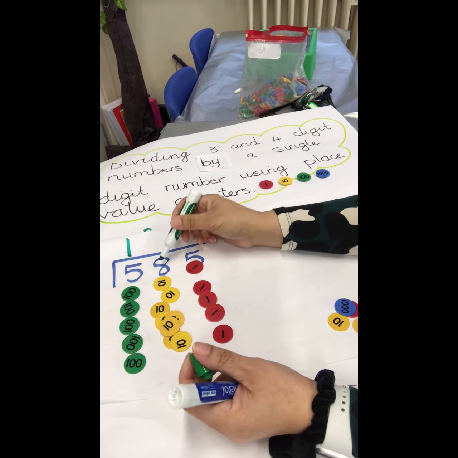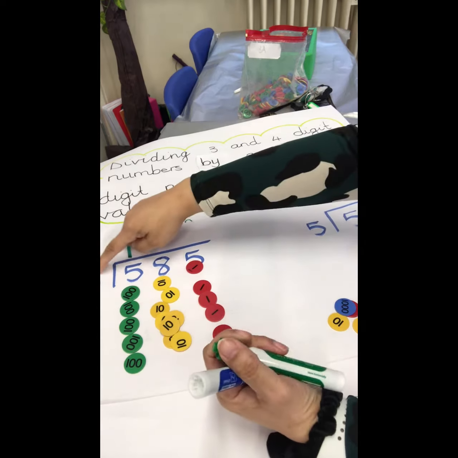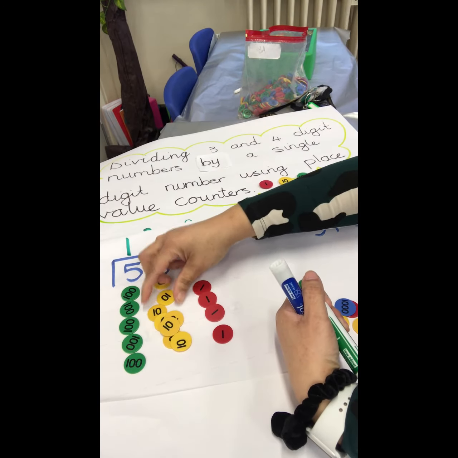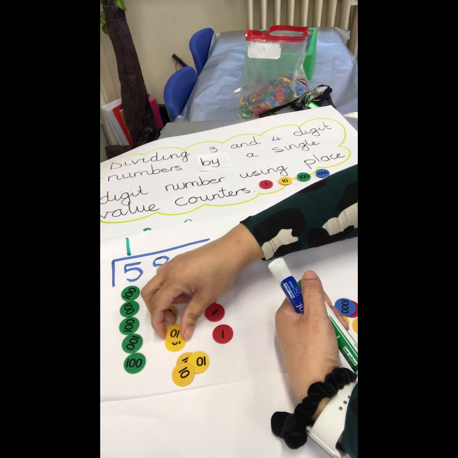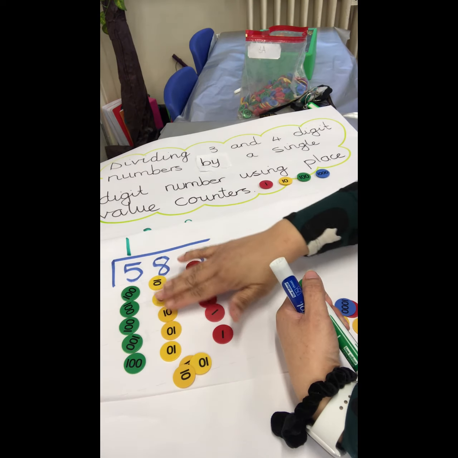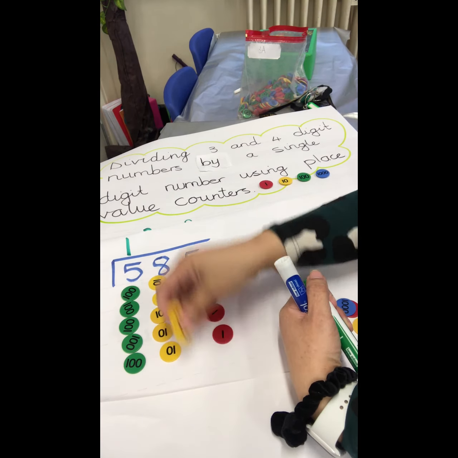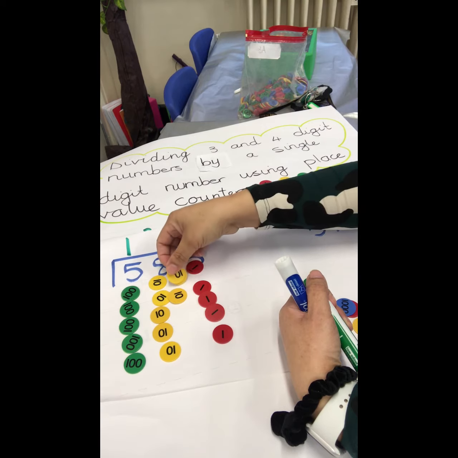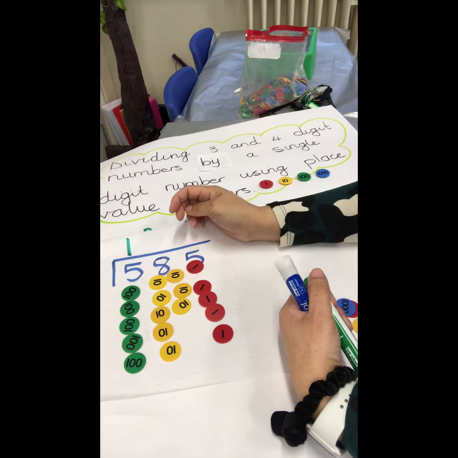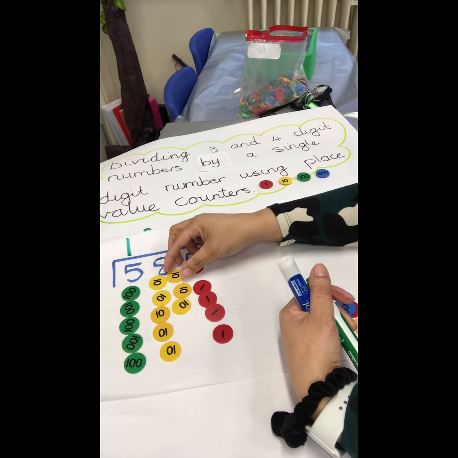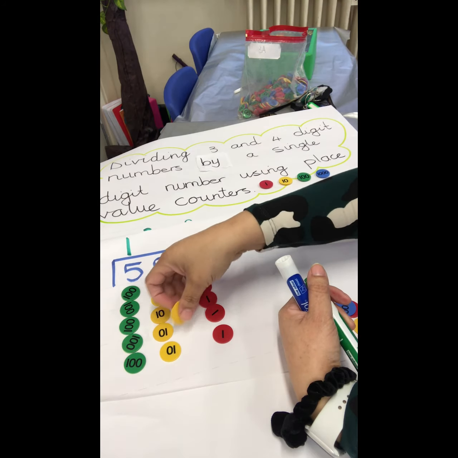Let's do the same with the 8 tens. We need to put it into a group of 5. 1, 2, 3, 4, 5. We still have some left. 1, 2, 3. Oops! We cannot make another group of 5. Right, so let's take this away and put it below.